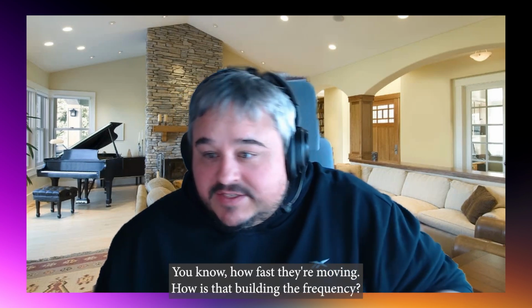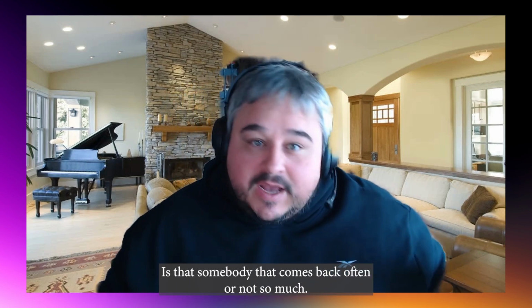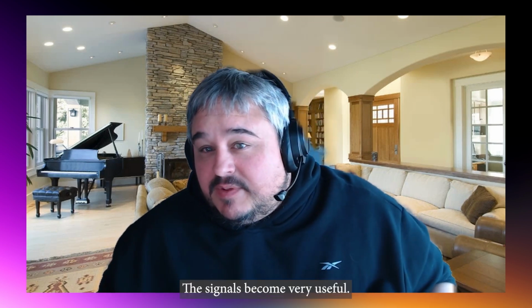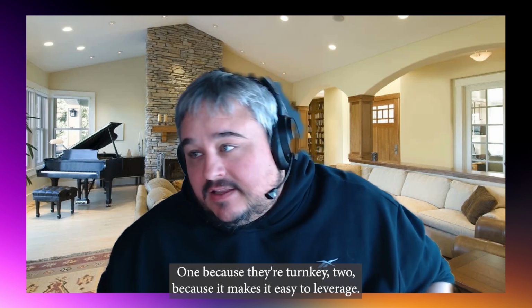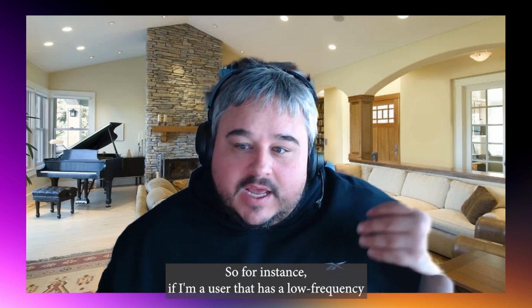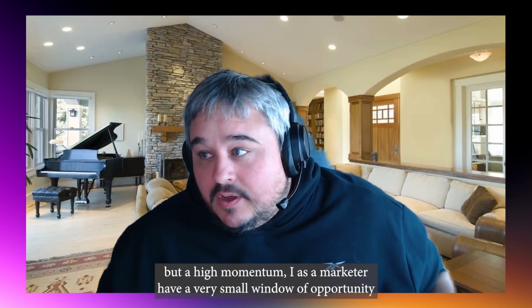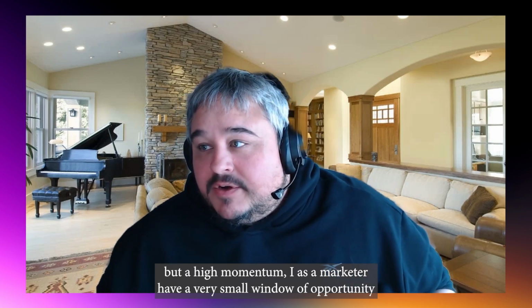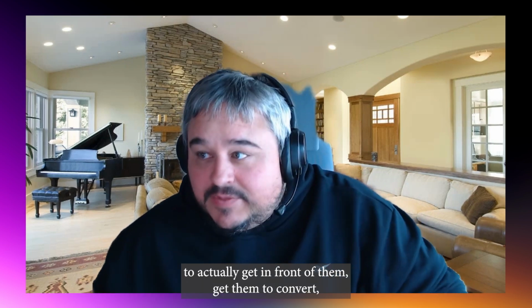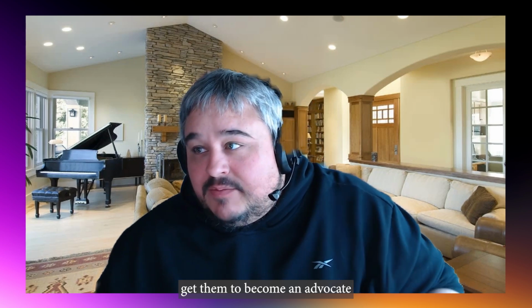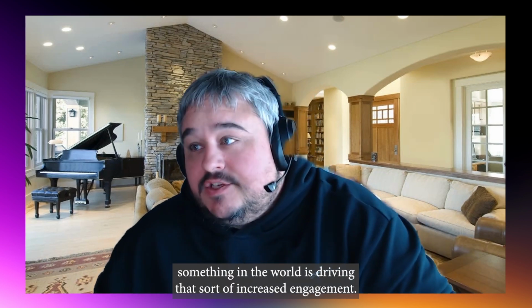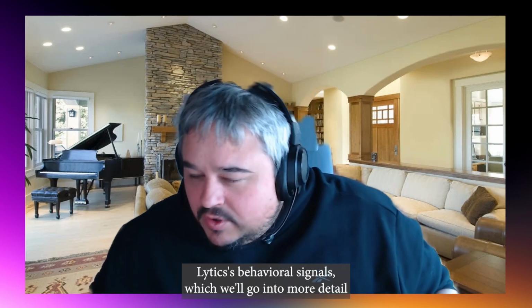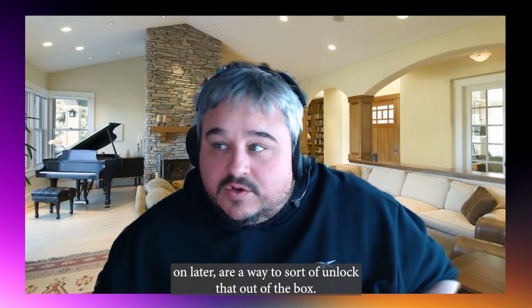How fast are they moving? How is that building? The frequency: is it somebody that comes back often or not so much? These signals become very useful. One, because they're turnkey. Two, because it makes it easy to leverage. So for instance, if I'm a user that has a low frequency but a high momentum, I, as a marketer, have a very small window of opportunity to get in front of them, get them to convert, get them to become an advocate, because this is somebody who doesn't come very often, but for whatever reason, something in the market, something in the world is driving that increased engagement. Lytics' behavioral signals, which we'll go into more detail on later, are a way to unlock that out of the box.